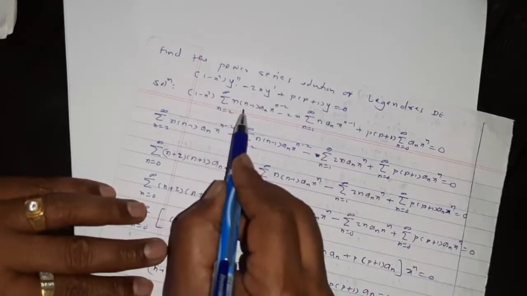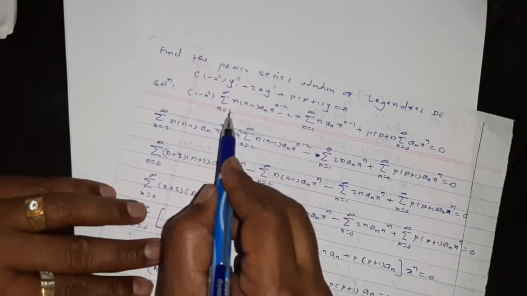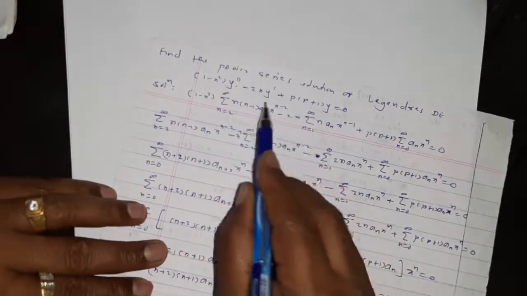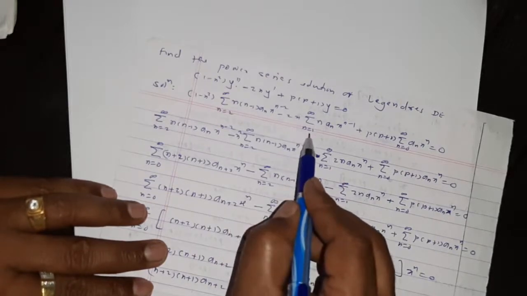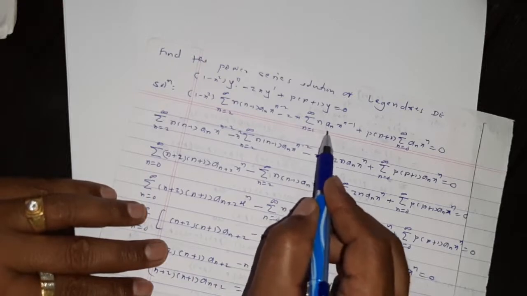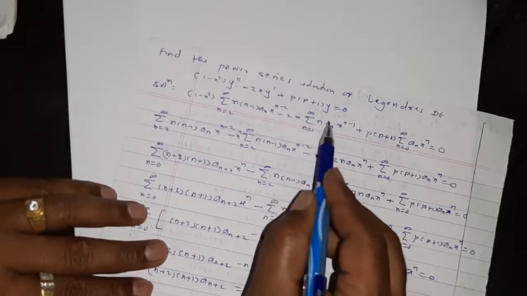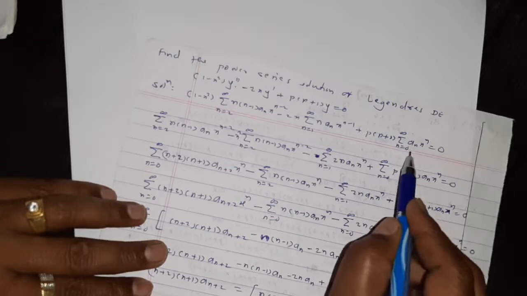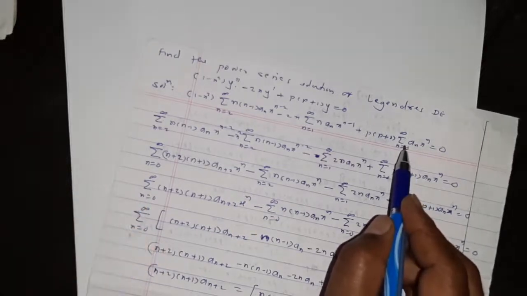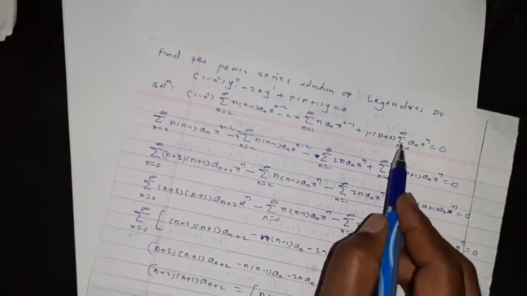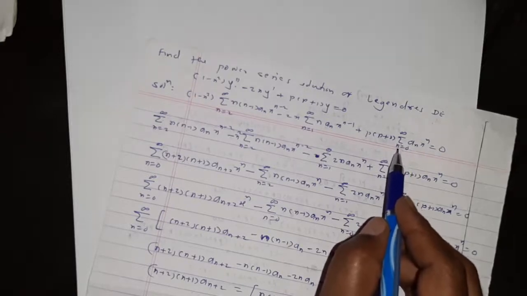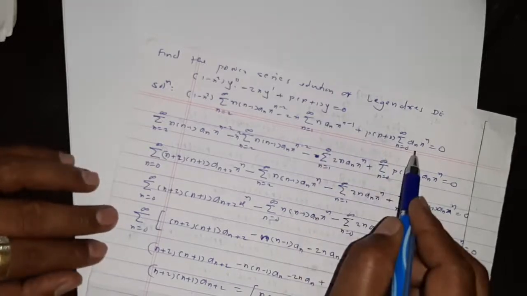So substitute this y'': summation n runs from 2 to infinity n(n minus 1) a_n x^(n-2), minus this 2x times summation n runs from 1 to infinity n a_n x^(n-1), this is the value of y', plus this p(p+1) summation n runs from 0 to infinity a_n x^n, the value of y.